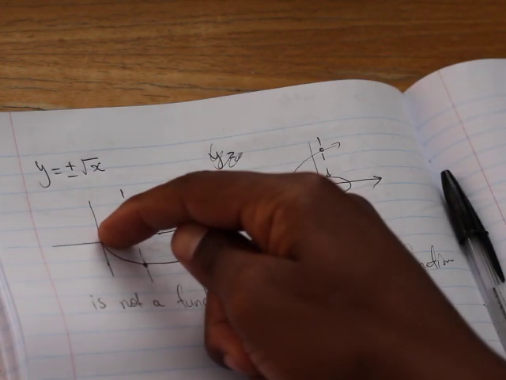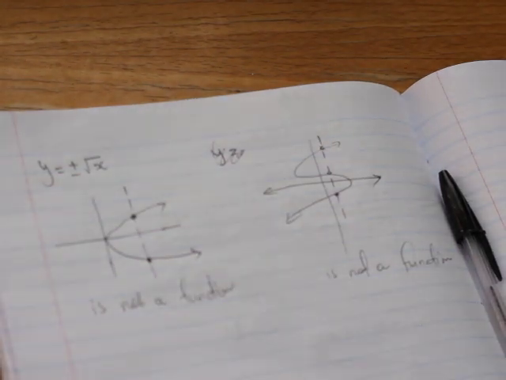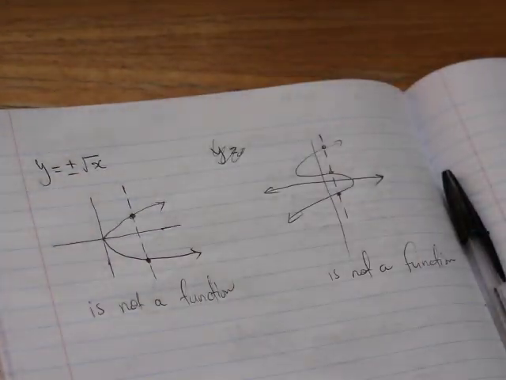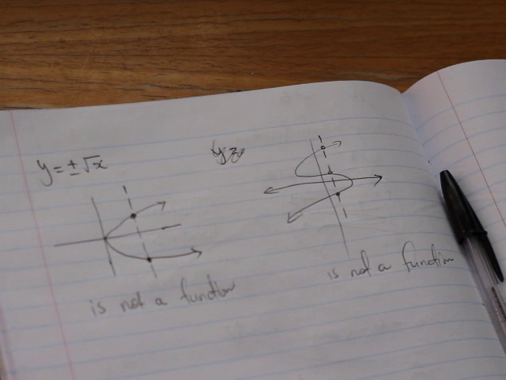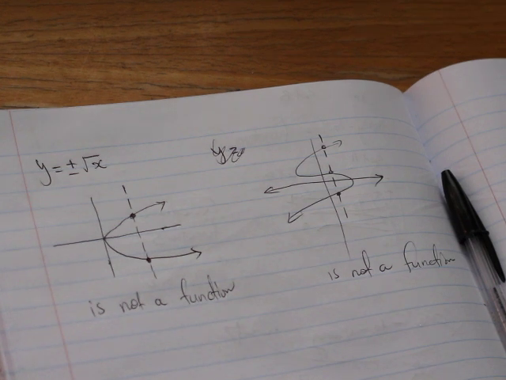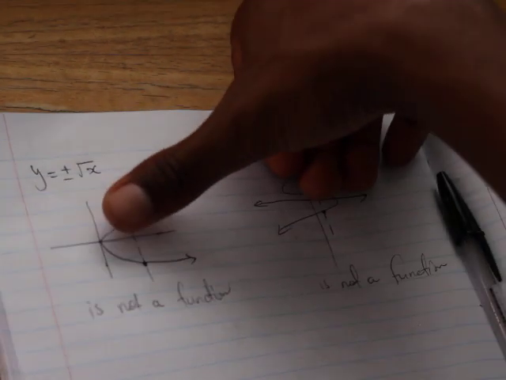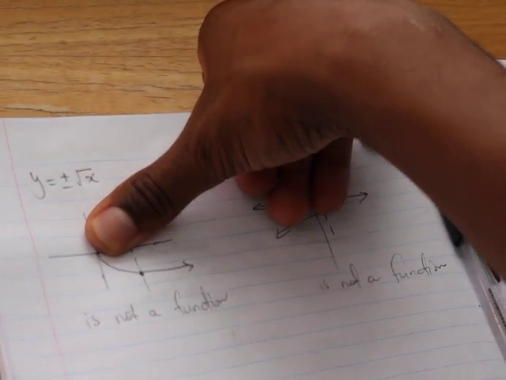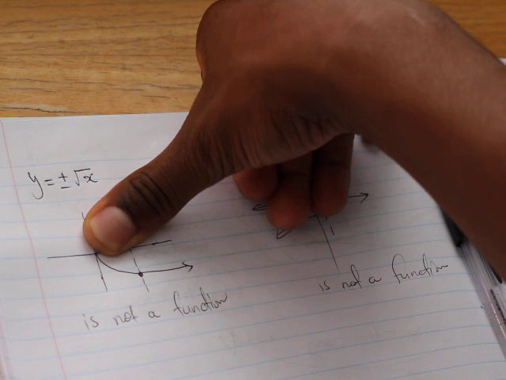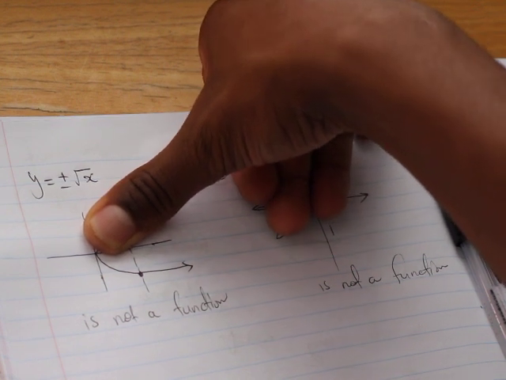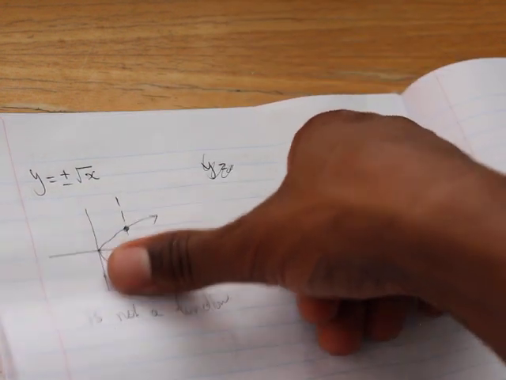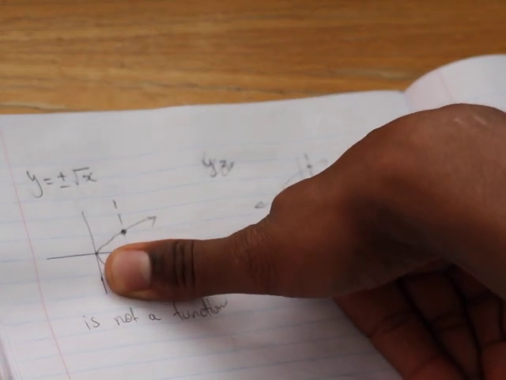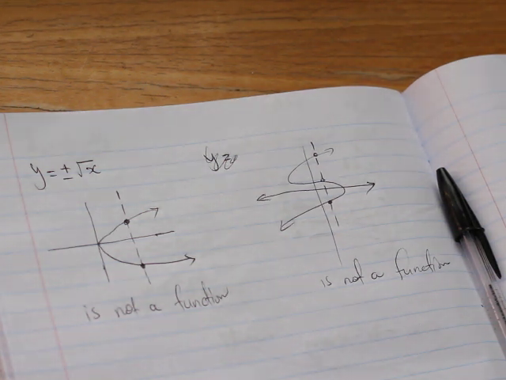Because there's this branch, then there's also that branch. Then when we draw the vertical line, it cuts the graph twice. So if you got rid of this, you realize that the vertical line will start cutting our graph once. Or if we remove this one, the vertical line will start cutting our graph just once.